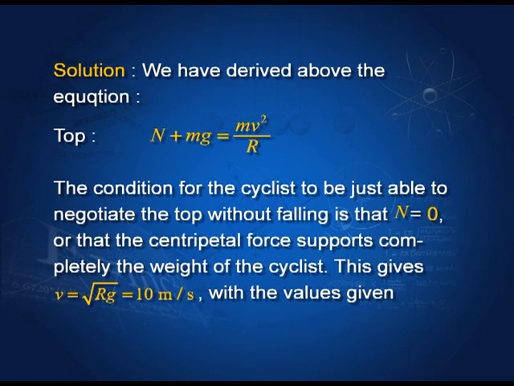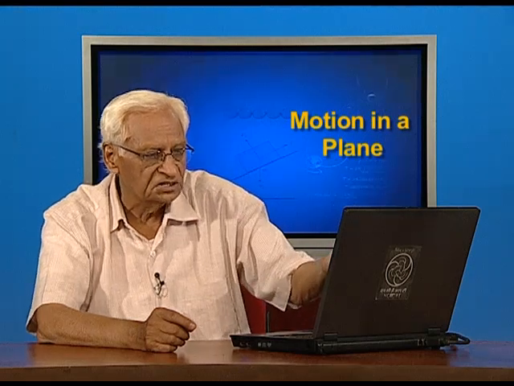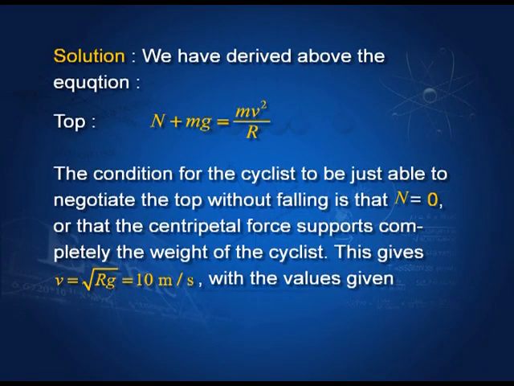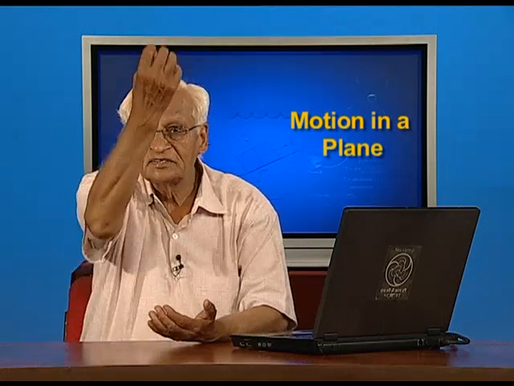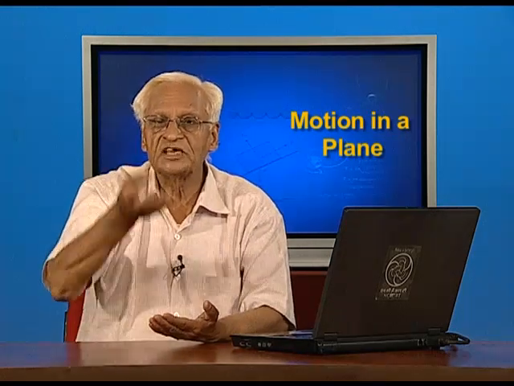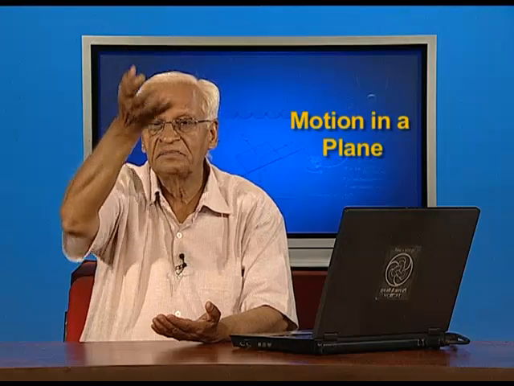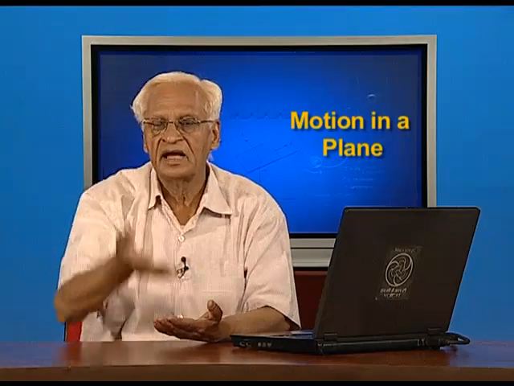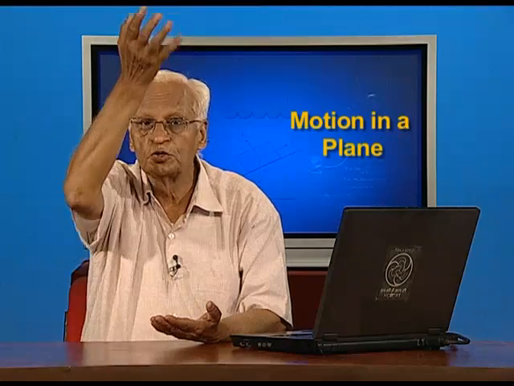We have derived the above equation N plus mg equal to mv squared by r, where N is the apparent weight, and if v is such that mv squared by r is equal to mg, then the apparent weight is 0. So, if the minimum velocity is such that mv squared by r is mg, then the apparent weight of the object is 0, and therefore, it does not fall. You know what is weight? Weight is the attraction due to the earth, and if the apparent weight is 0, that means there is no attraction of the earth at that point. That means the object would not fall.